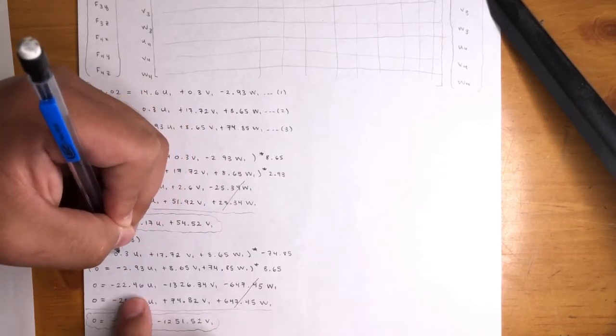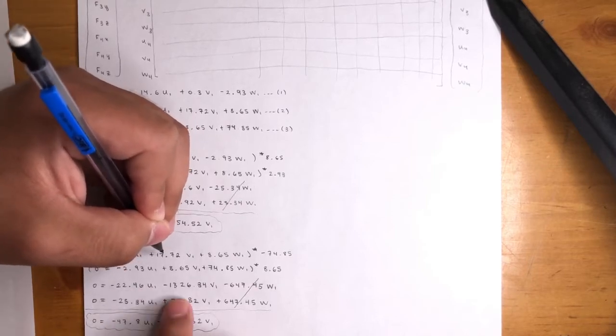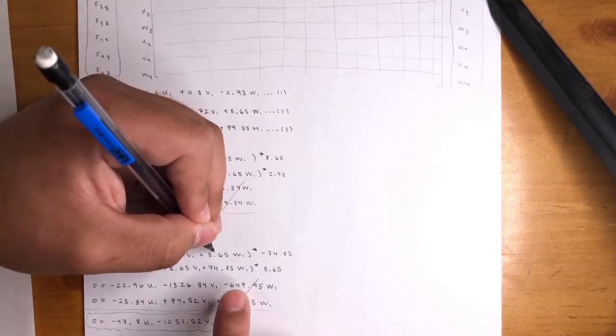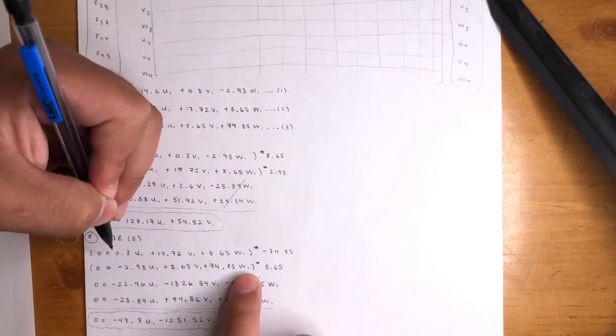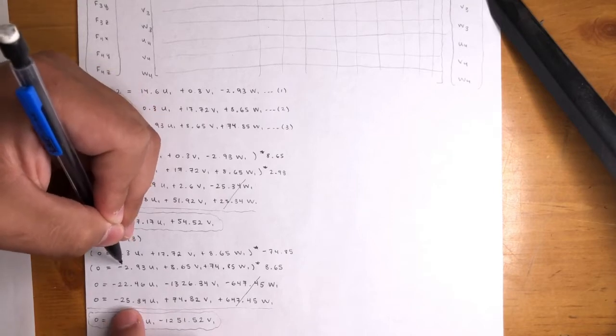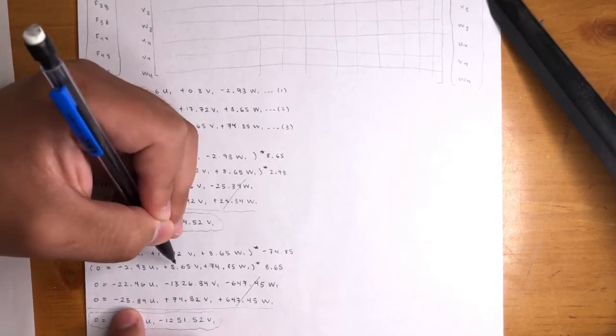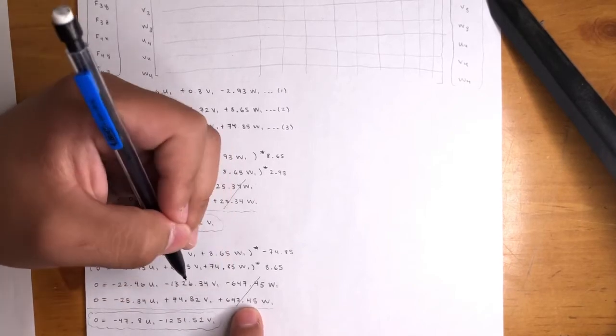When you multiply negative 74 to 0.3, you get this. To 17.82, you get this. And to 8.65, you get this. Same thing, now 865 to all the bottom ones. The second equation, equation 3, you'll get negative 25.34 when you multiply to this. To this one, you'll get 74.82. And to this one, you'll get positive 647.